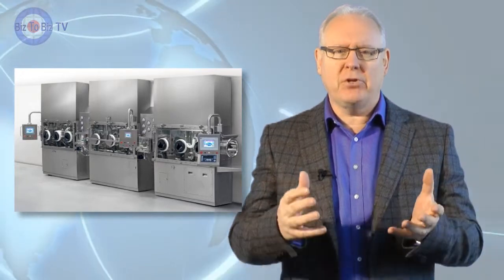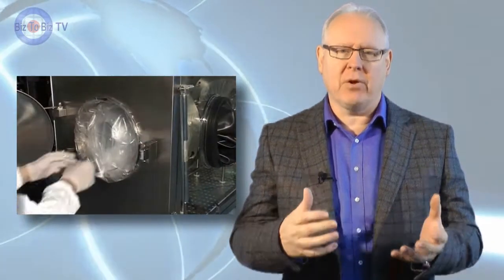Barrier isolation technology does exactly what it says. It forms a barrier between the product being produced and the operator or engineer operating or maintaining the process. Therefore, it protects the product from sources of contamination or biological matter, which is good for us patients, and it protects the operators or engineers who use the facilities, which is good for them.